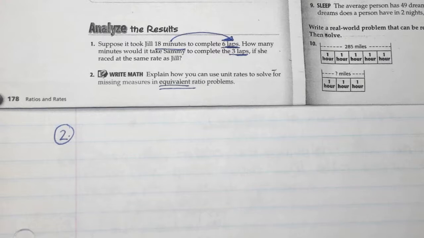This is challenging. What was the first thing that we just said? What did the unit rate allow me to do? Find the minutes to each slot. Okay, so it let us find what goes in each of the boxes, correct? It let us know the minutes for each lap, which let us know what to put in each box.